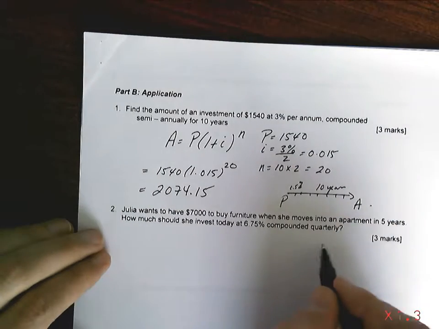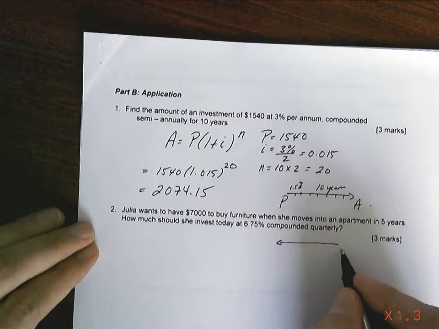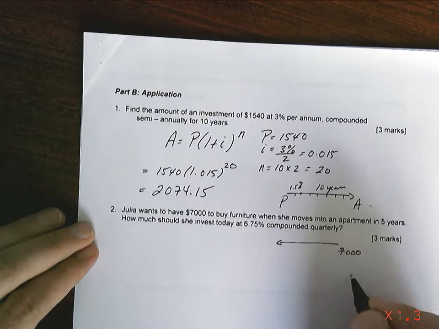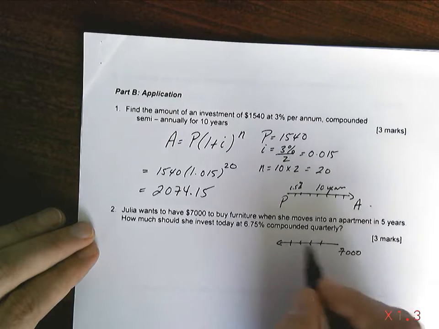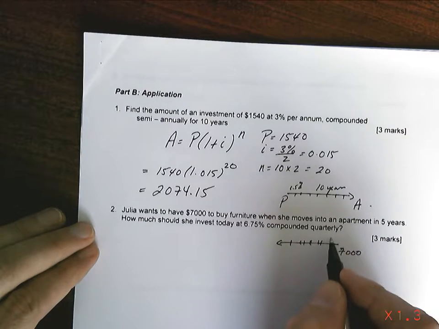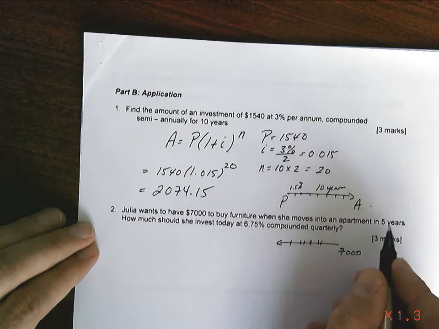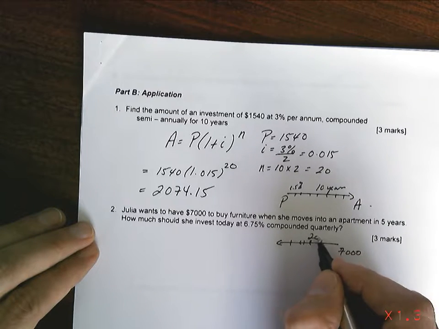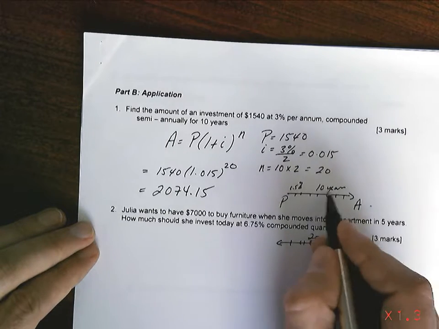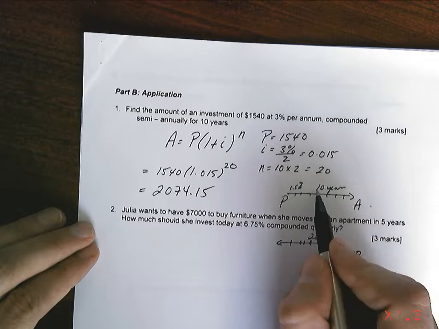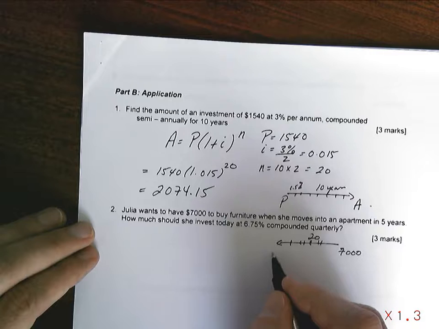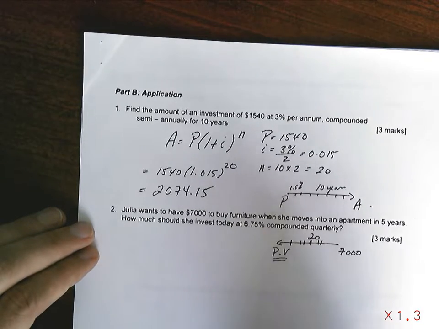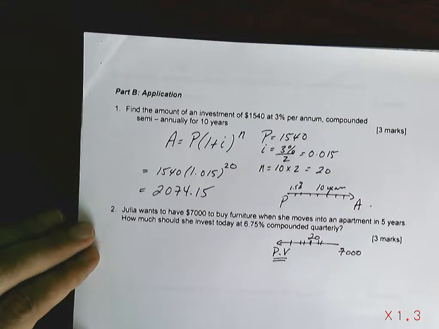This one's going the other way. So she wants to have $7,000 at the end of 5 years. That's going to be compounded quarterly. So there's going to be 4 times 5, 20 compounding periods, just like there was 20 compounding periods up here. The only difference was it was 10 years times 2. And we want to know how much should she invest now to be able to get that.